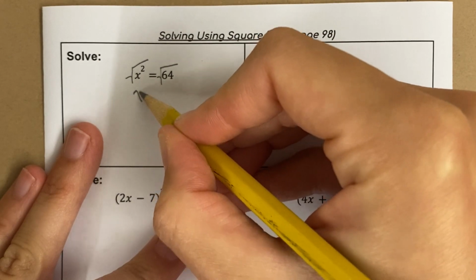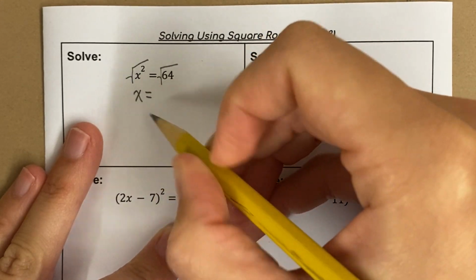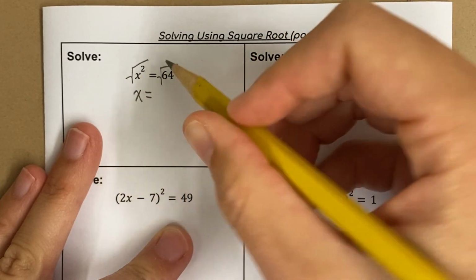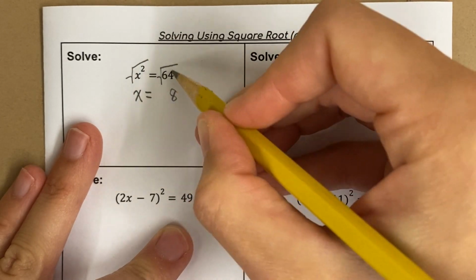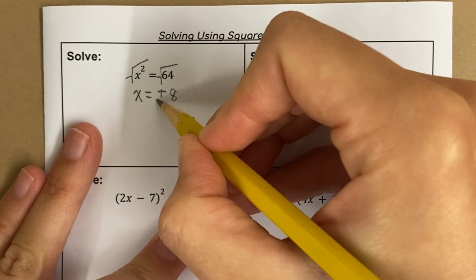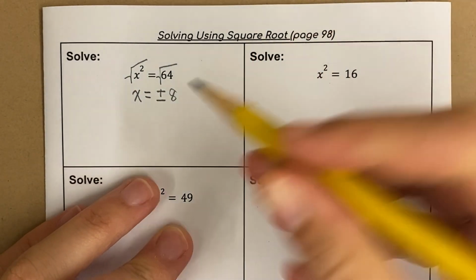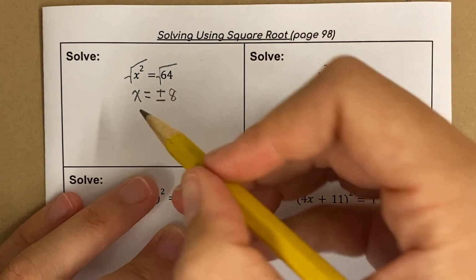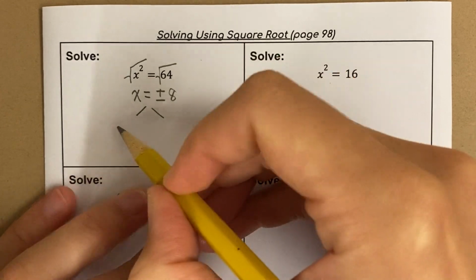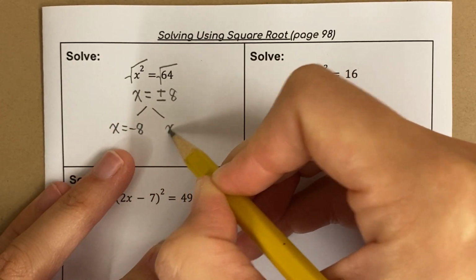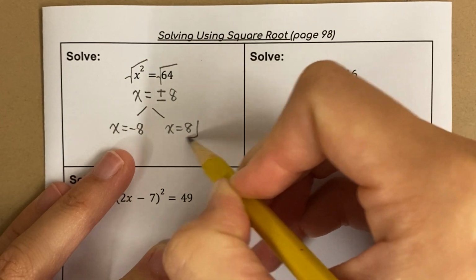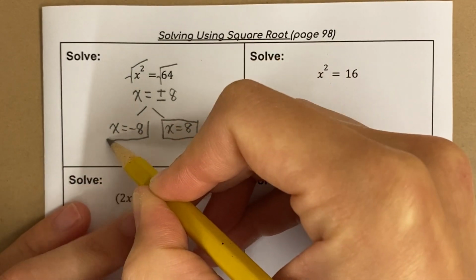Now, when I square root, what I'm asking myself is, what number multiplies by itself to get 64? And the answer is that it could be positive 8, but it could also be negative 8. So we use this symbol, plus or minus 8. So the square root of 64 could be positive or negative 8. And this is where we actually break it into two pieces, right? X could be negative 8, or x could be positive 8.